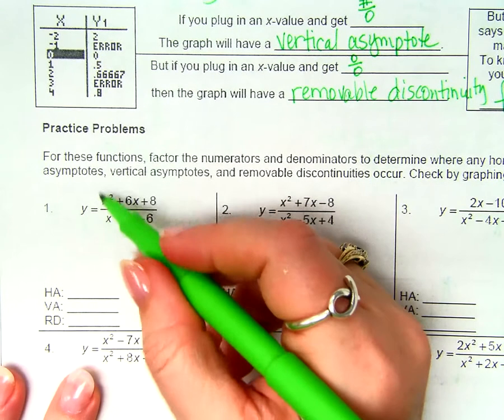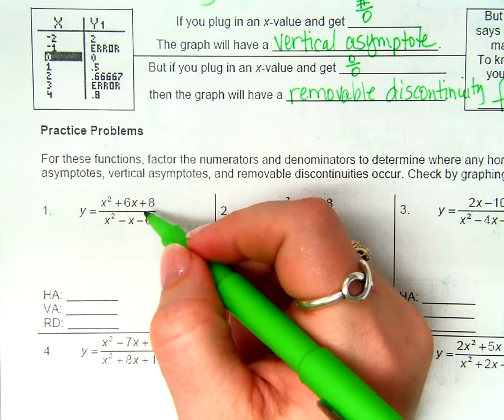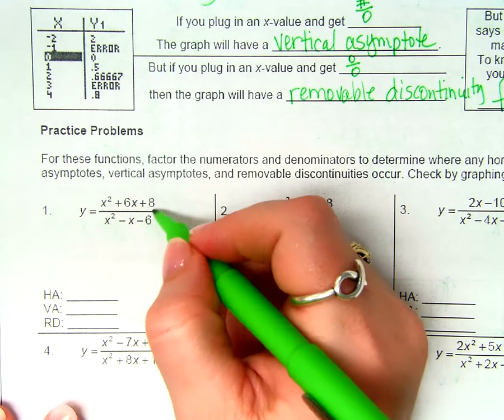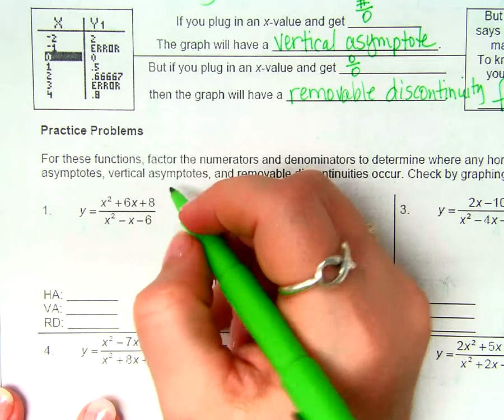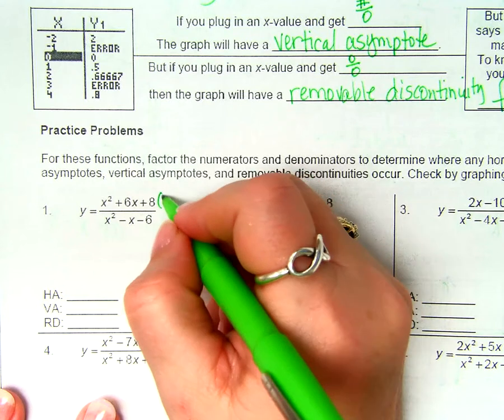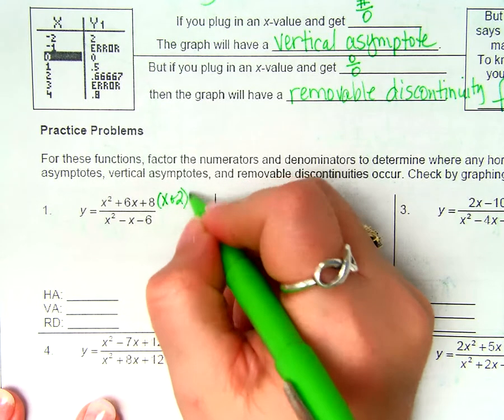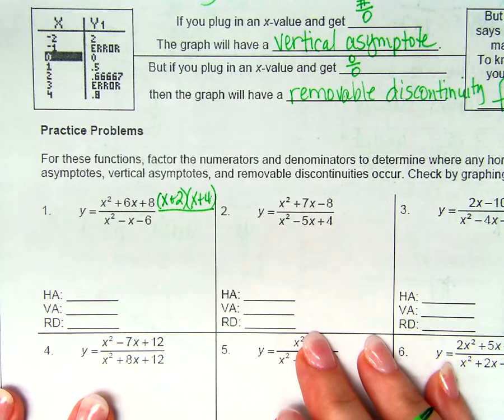When we notice that the leading coefficient is 1, so I say in my head or out of my mouth, I have to multiply to be 8 and add to be 6. What are the two numbers that multiply to be 8 and add to be 6? 2 and 4. X plus 2, x plus 4.